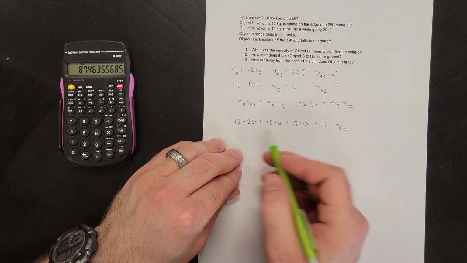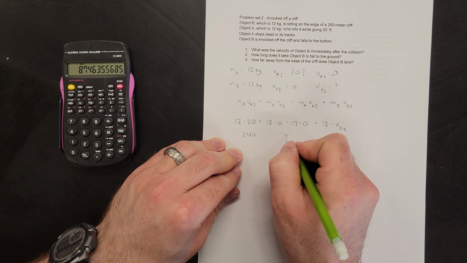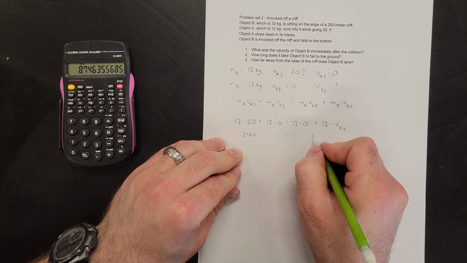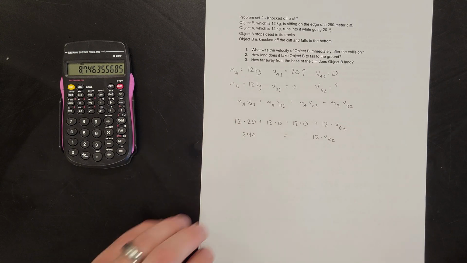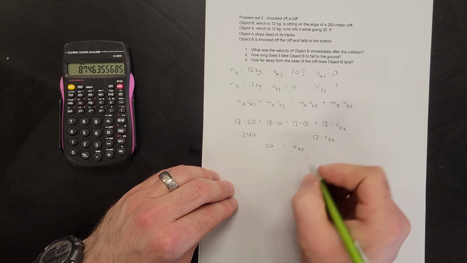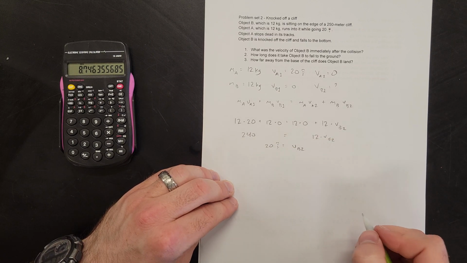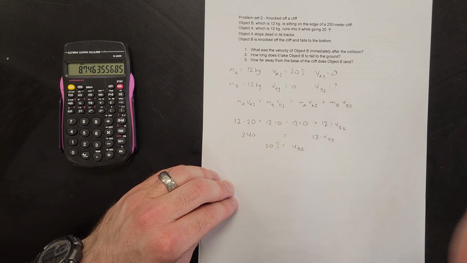Okay, simplifying, 12 times 20 is 240, that's 0 plus 12 times VB2. Okay, divide both sides by 12, we find that the final velocity of object B is 20 meters per second. What was the velocity of object B immediately after the collision? Well, there it is.